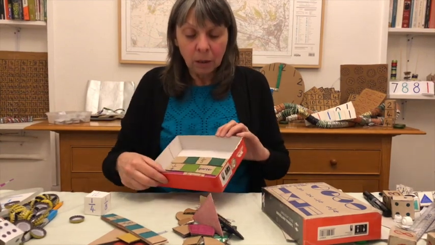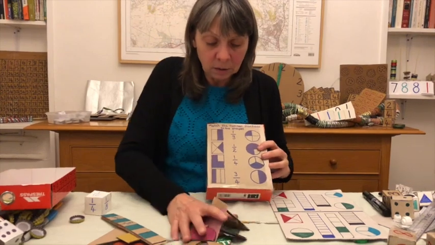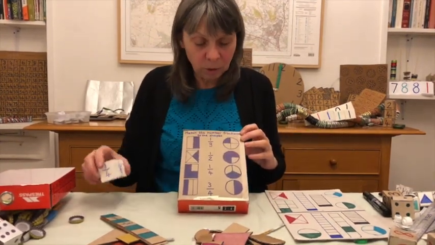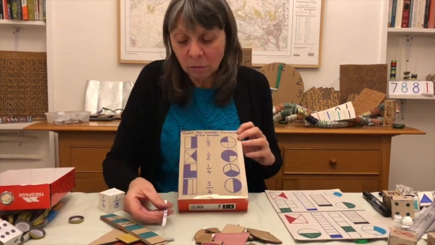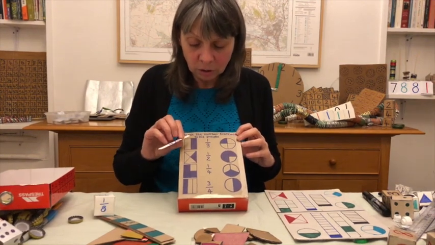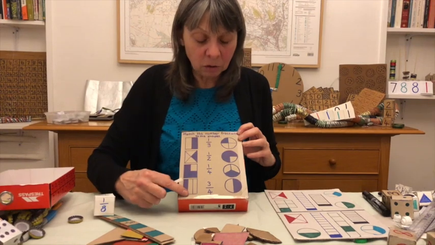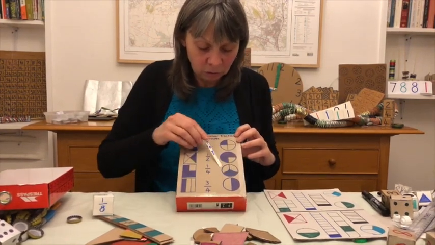Okay. You can also use this side for a matching game, similar in a way to what we've just been doing with the dice, but you've got small arrows with written on them what you have to find. So you find 1/3, so we've got 1/3 here. You'll have a shape here that's got a third. You'll also have a shape here that's got a third, so that's a third.